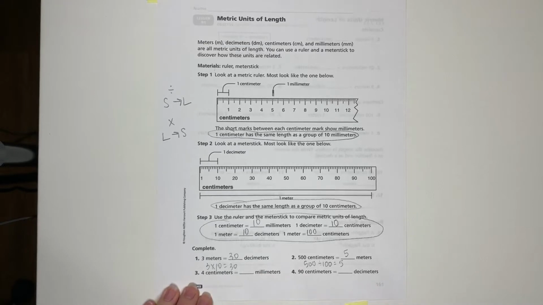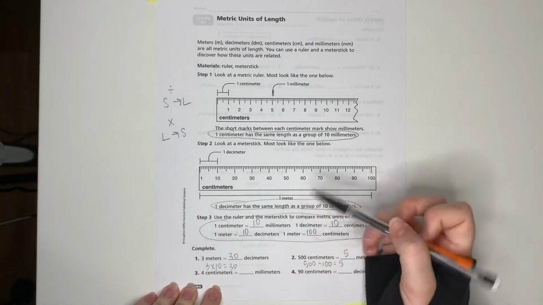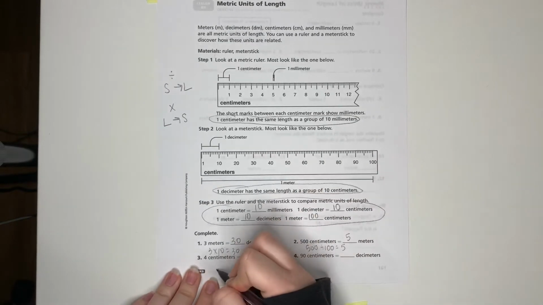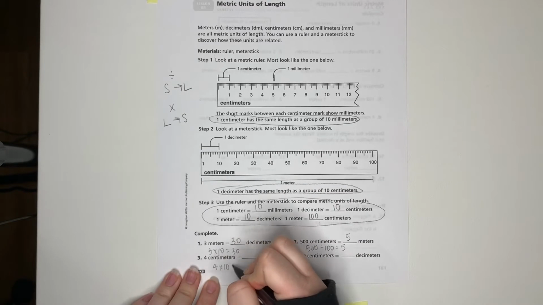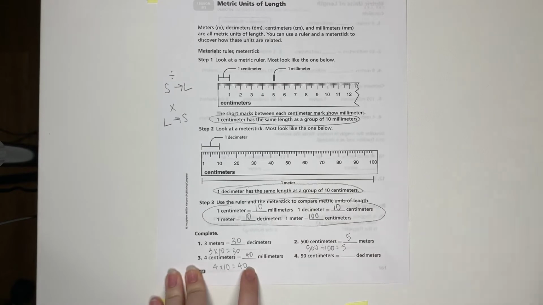Number 3, 4 centimeters to millimeters. Centimeters is bigger than millimeters, so we're going to be multiplying. And we know that there is 1 centimeter to 10 millimeters. So we're going to be multiplying 4 times 10, which is 40. So 4 centimeters is equal to 40 millimeters.